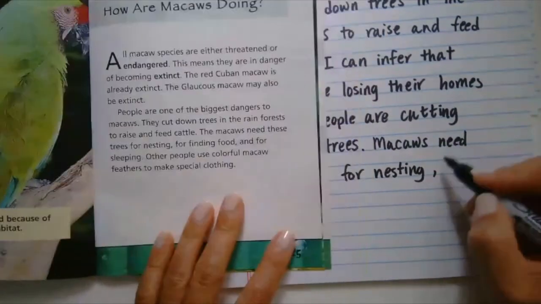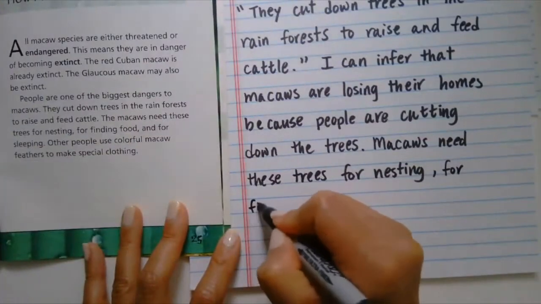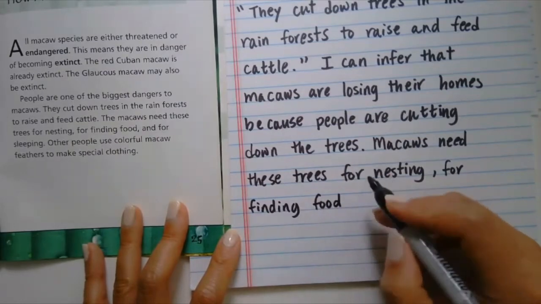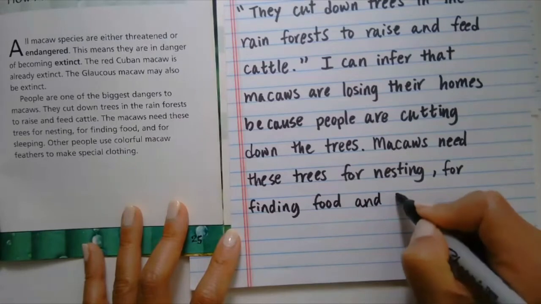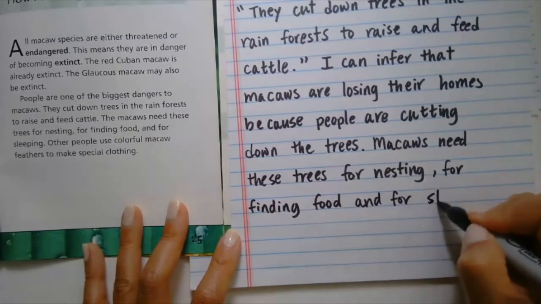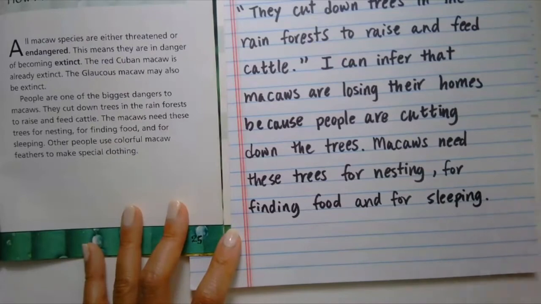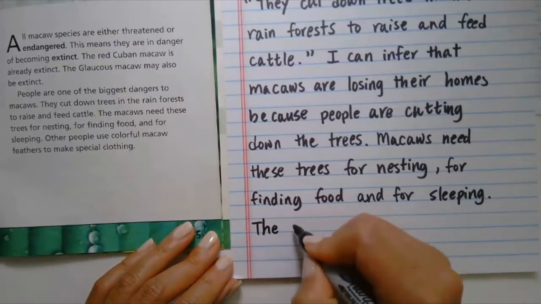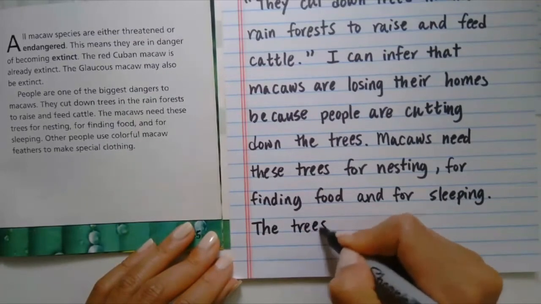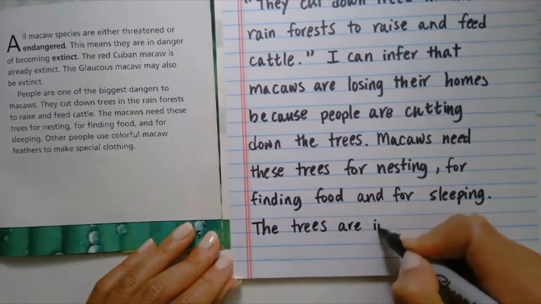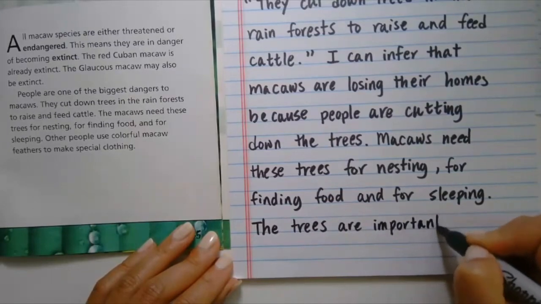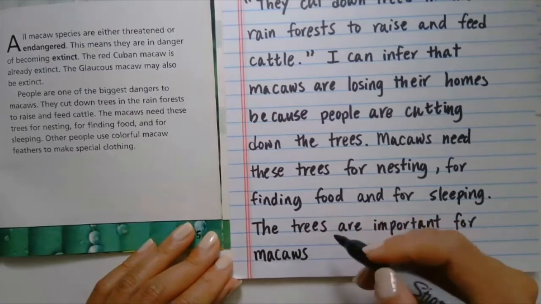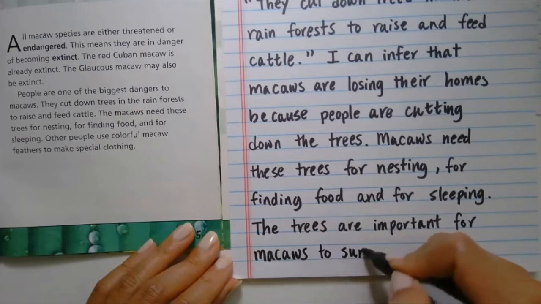They need it for nesting, for finding food, and for sleeping. I could even summarize this and add another sentence here. The trees are important for macaws to survive.